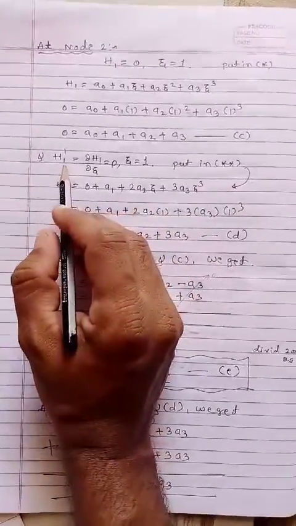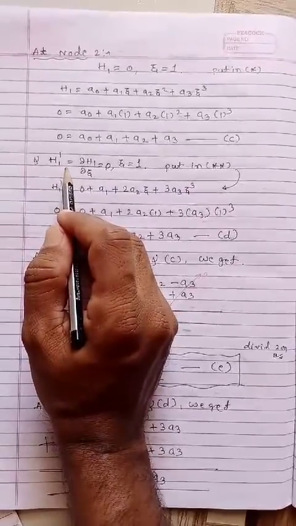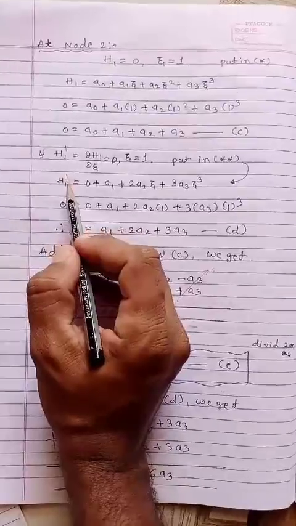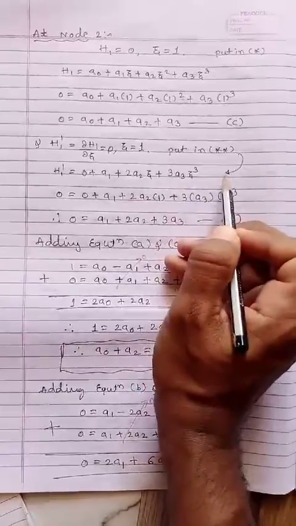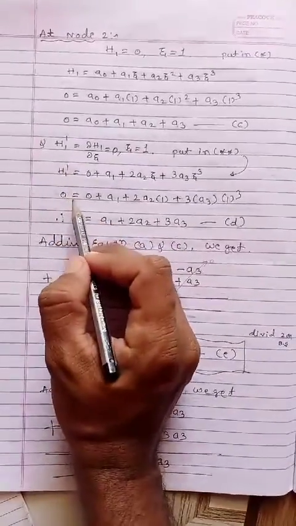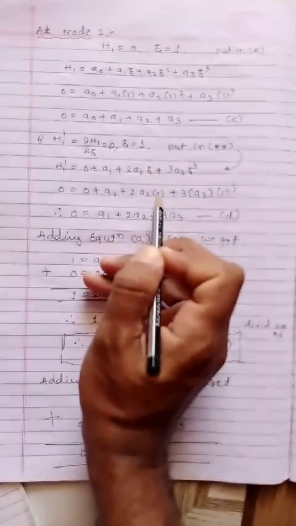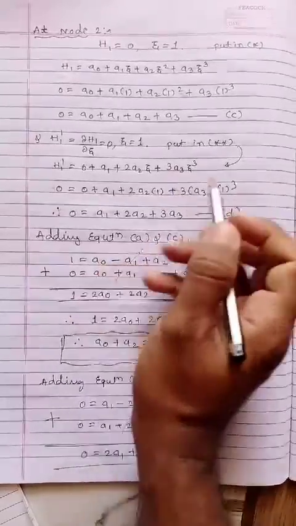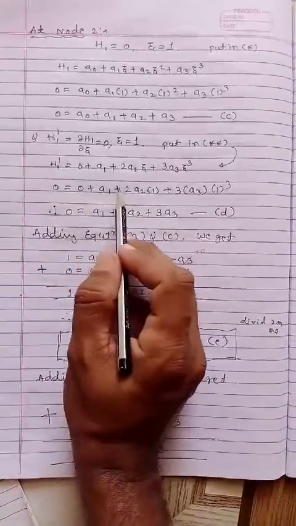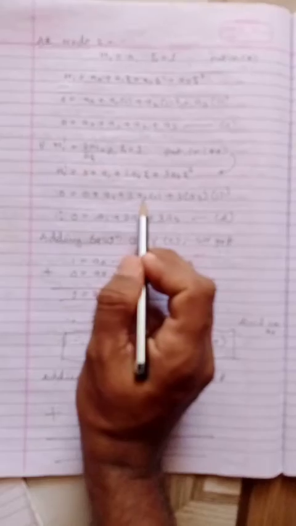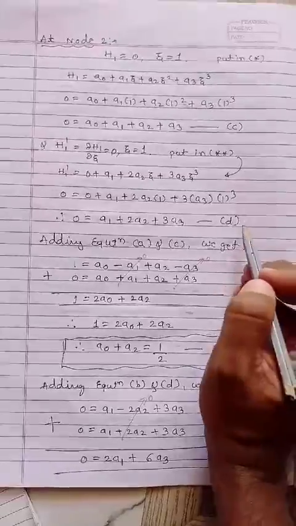Again similarly, put the same value, zeta equal to 1 and h1 dash equal to 0, in equation double star. That is h1 dash 0 equals a1 plus 2a2 zeta plus 3a3 zeta square. The value of zeta is 1, so solving, 0 equals a1 plus 2a2 plus 3a3. Call this equation D.